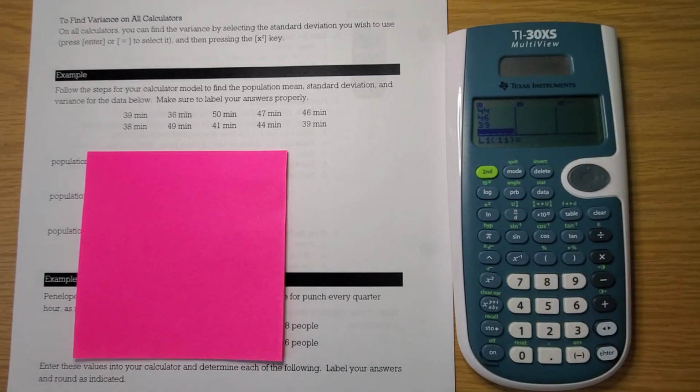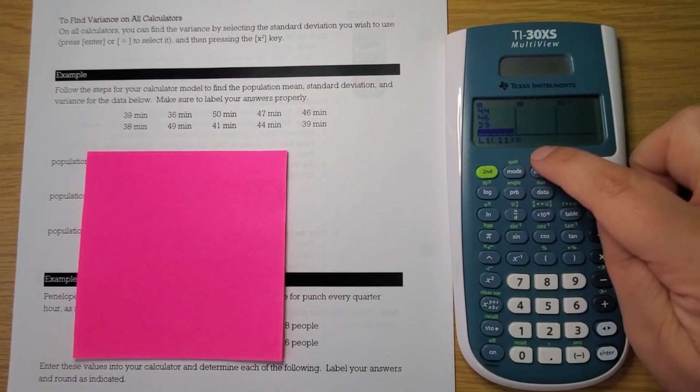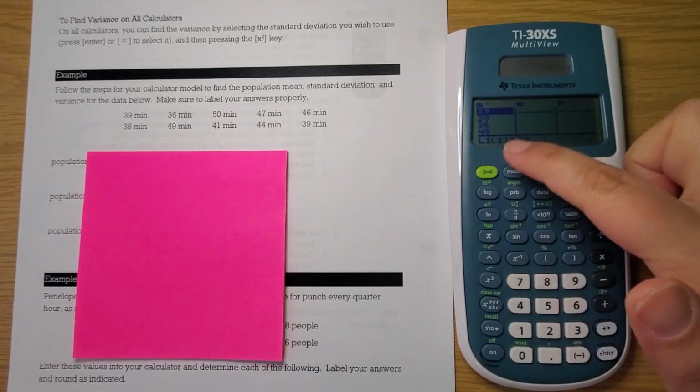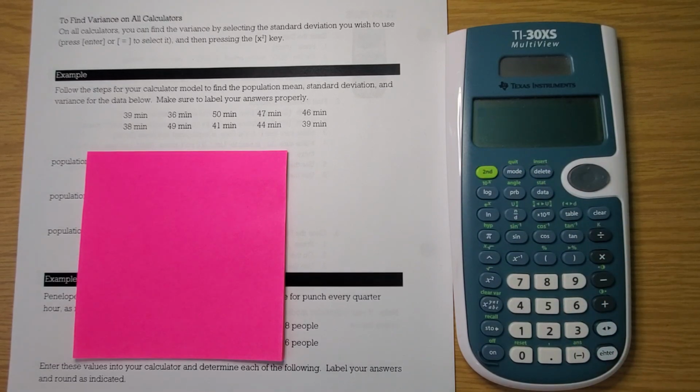Okay. Once I have the data in, I'm going to press second mode to quit this screen. But don't worry, your data is still there. For example, if I hit data, it's still there. But this would just allow me to do some calculations. I don't want to mess up my data with the next step, so that's why I like to get back to this kind of blank screen.